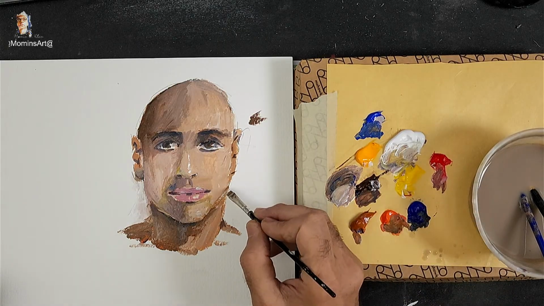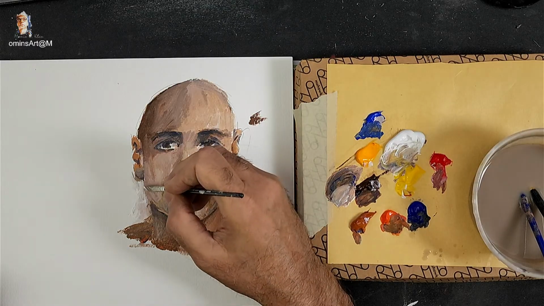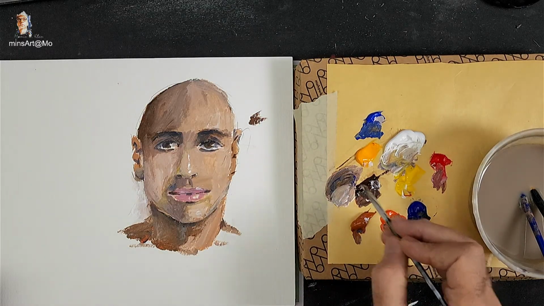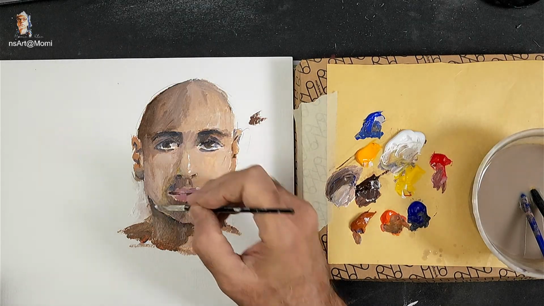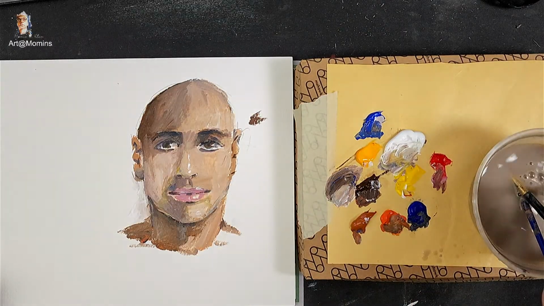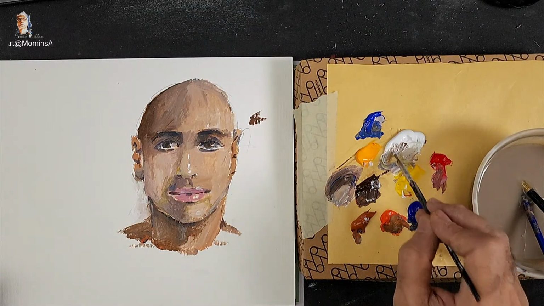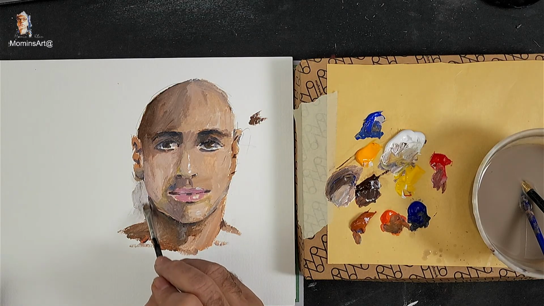Let me just clean it up here a little bit more, because I didn't finish it up, and get the other brush, and let's get the chin a little bit more here. It looks not very good. And the white color here, let's delete that part.